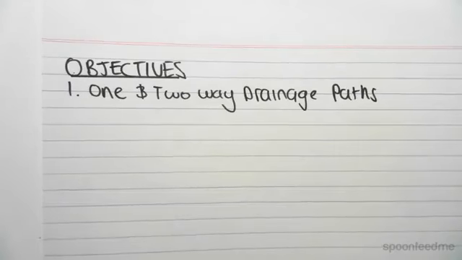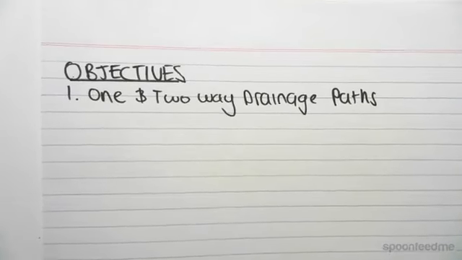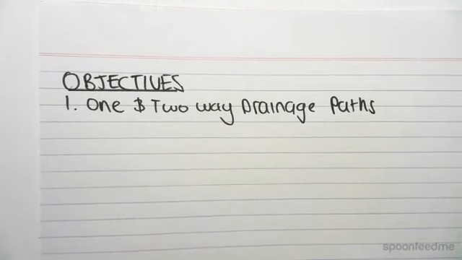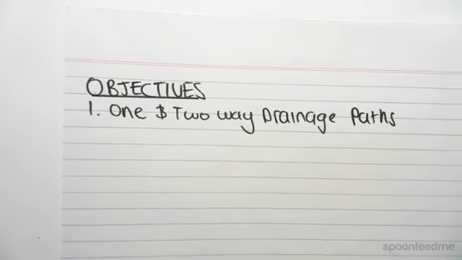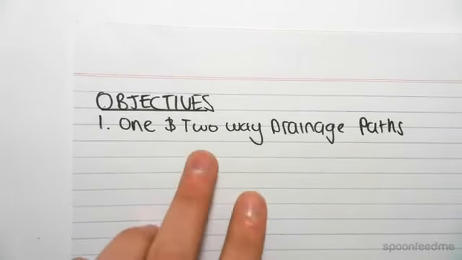Hey guys, the objective of this video is to discuss one- and two-way drainage paths. So we saw in the previous video that if we had a sample of soil, the excess pore water pressure needs to dissipate from that soil. Now there's two ways it can do that. It can either have one or two-way drainage.